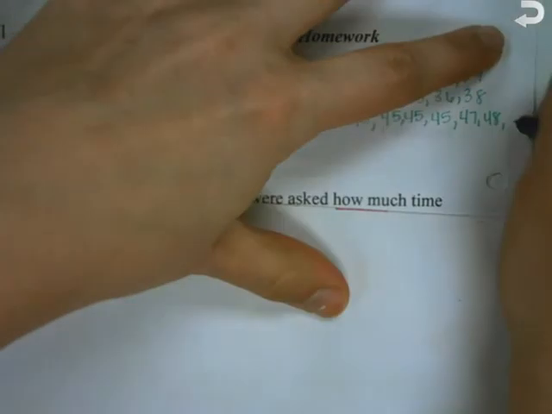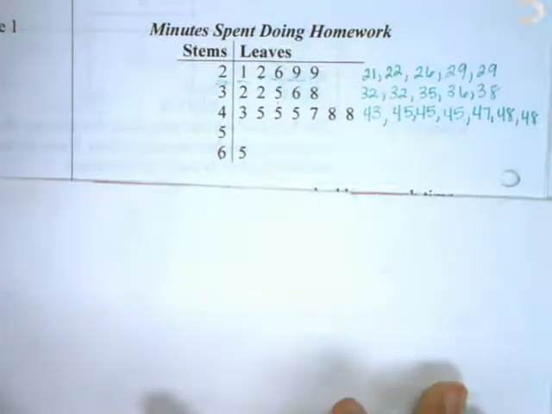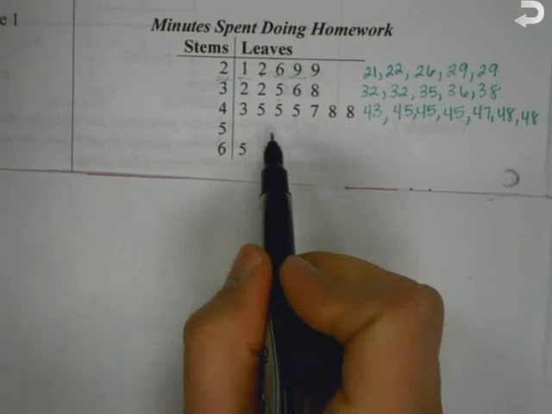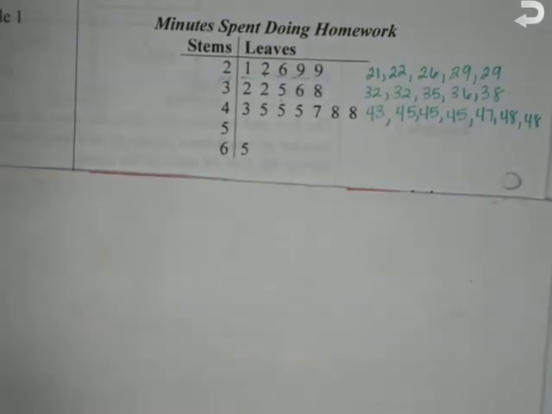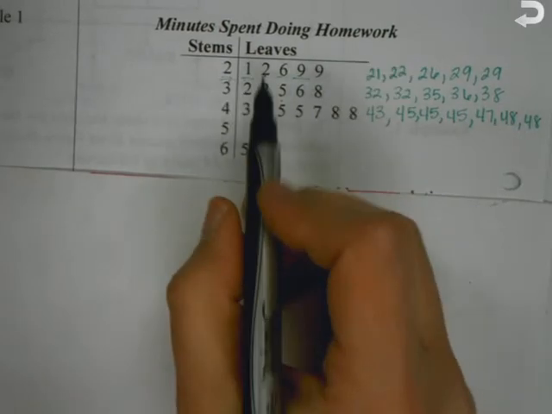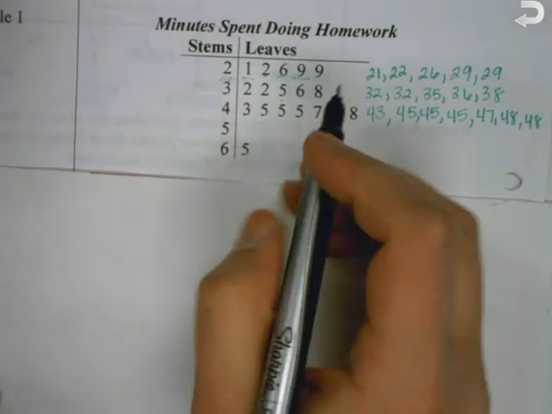Okay, what about the 5 stems? Is there a 0 there? No, there's nothing. So is there any 5 value? No. We list the 5 stem even though there's nothing in there to show that there is no 5.